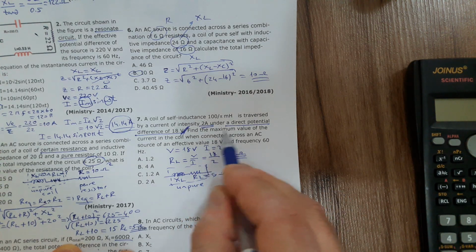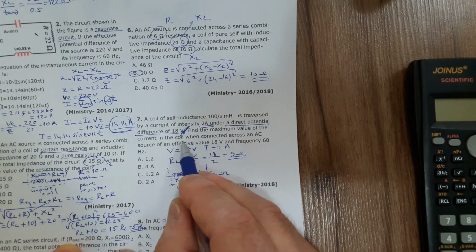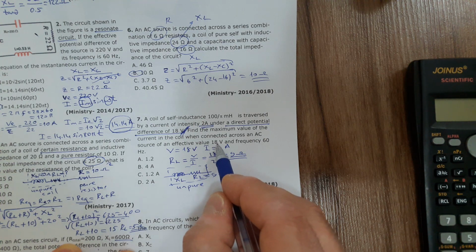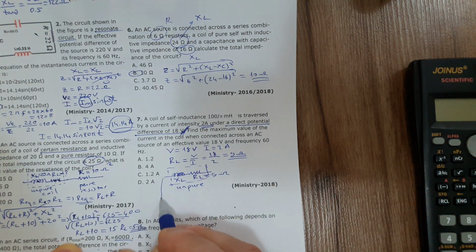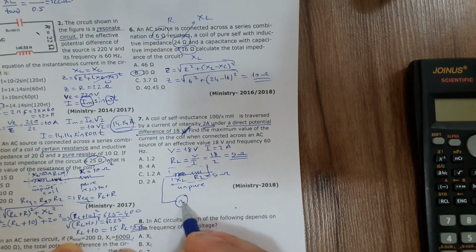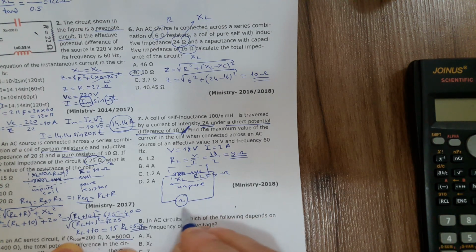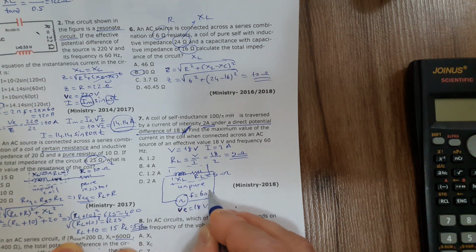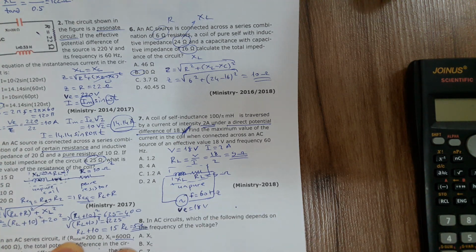Find the maximum value of the current in the coil when connected across an AC source, effective value 18 volt. And then we are going to attach this to an AC generator whose effective value is 18 volts, with a frequency of 60 hertz.